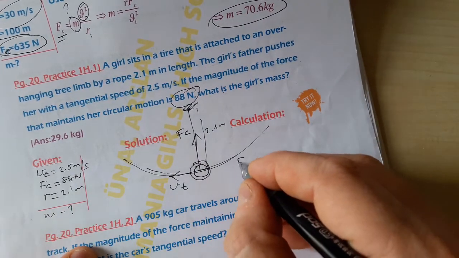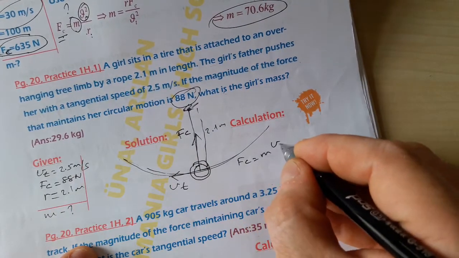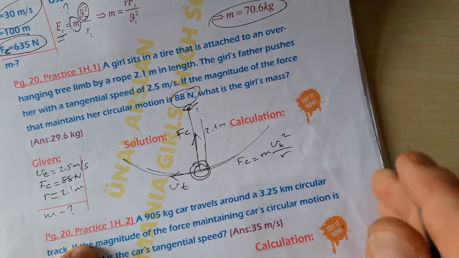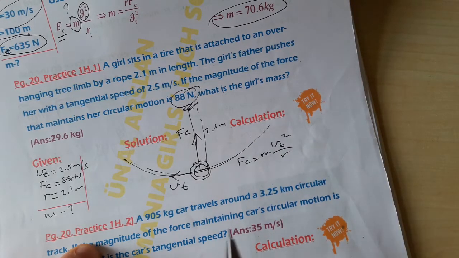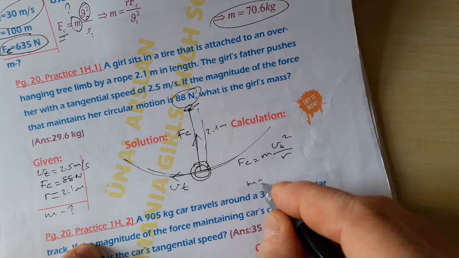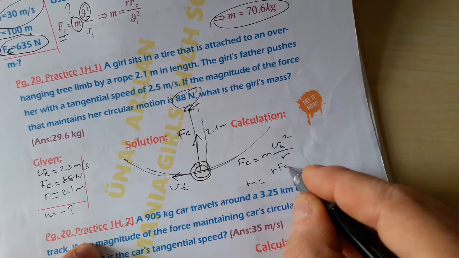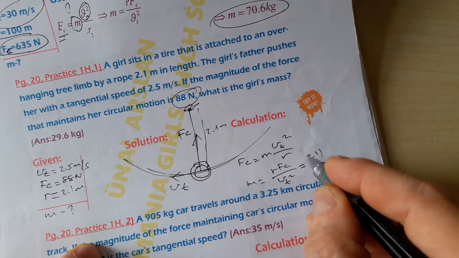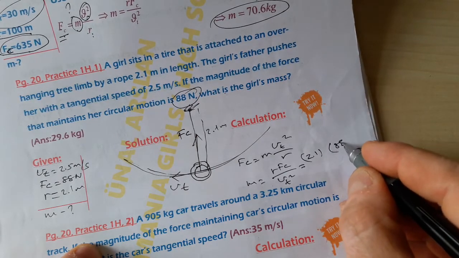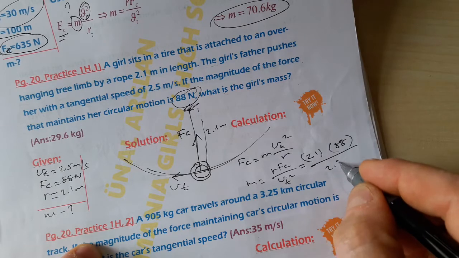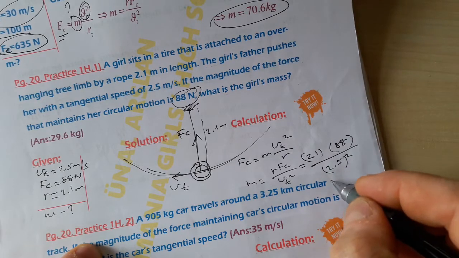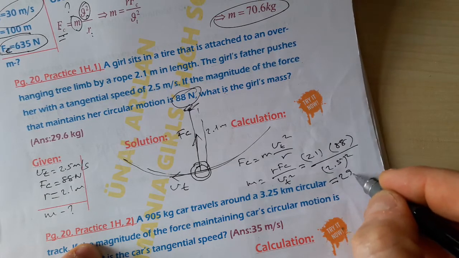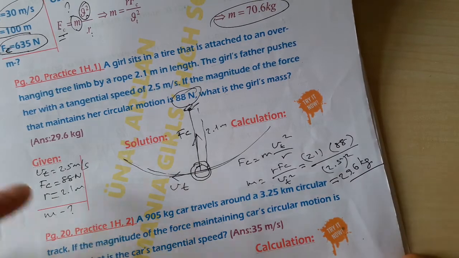So Fc is equal to m Vt squared over r. So how can we calculate this? m is equal to r Fc over Vt squared. r is how much? 2.1. Fc 88. Vt 2.5, squared. So the answer becomes in this case 29.6 kilogram.